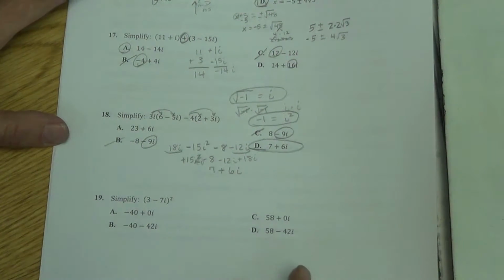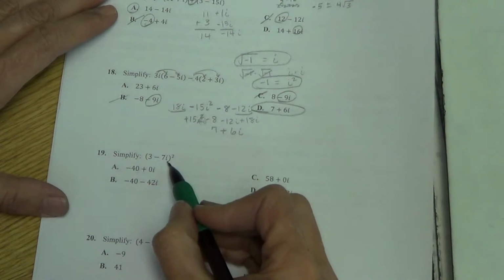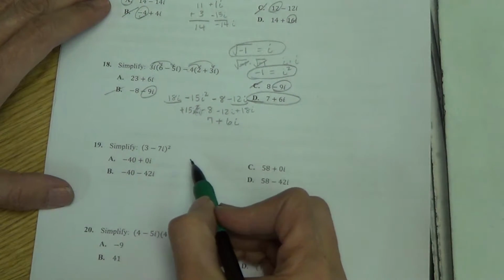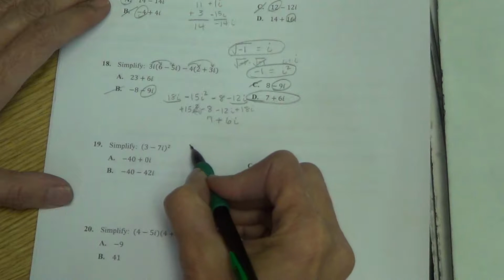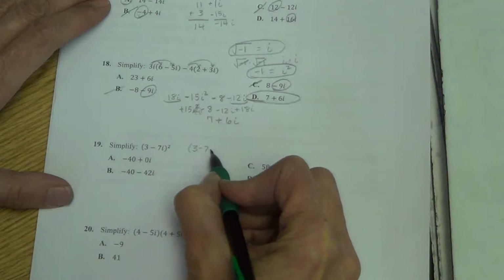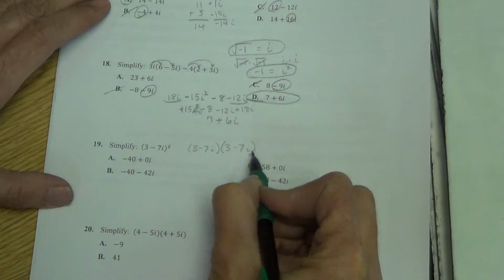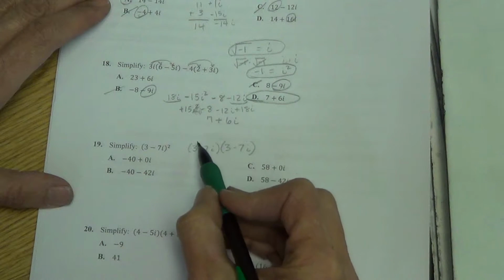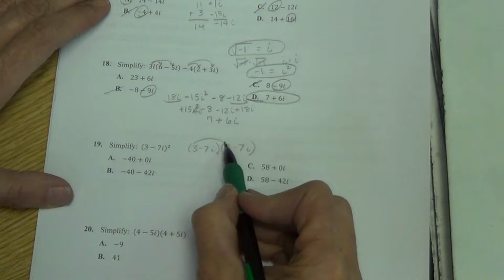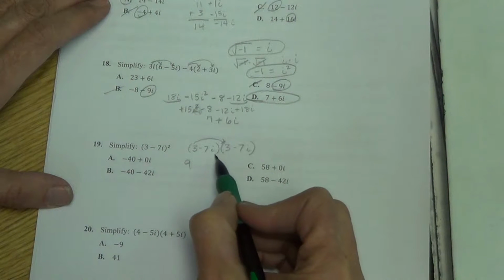All right? Next item. We need to FOIL or box this. So we have 3 minus 7i times 3 minus 7i. I'm just going to FOIL it. If you box, go ahead and box, you'll get the same answer. 3 times 3 is 9.